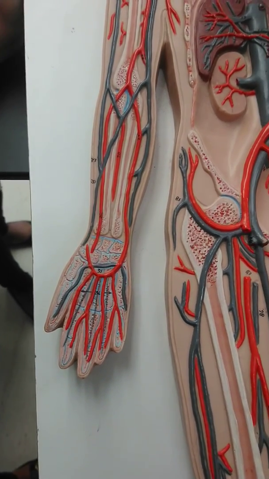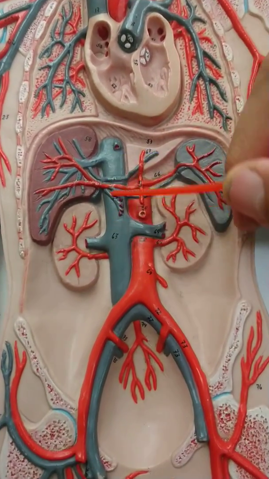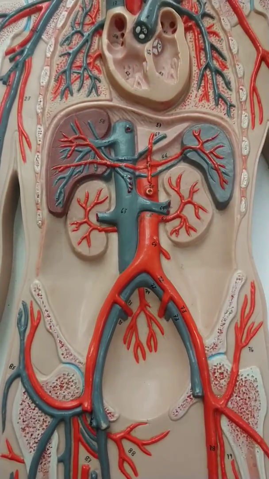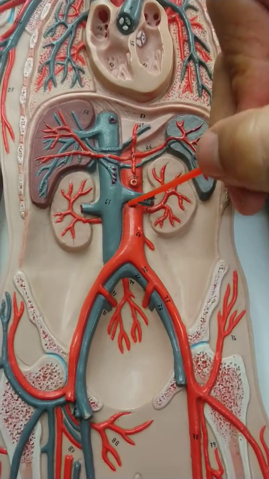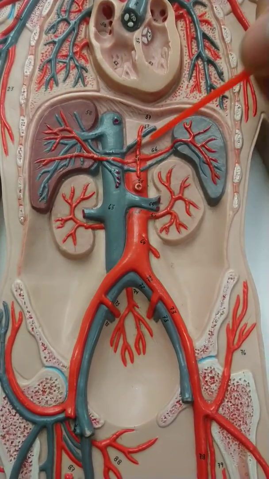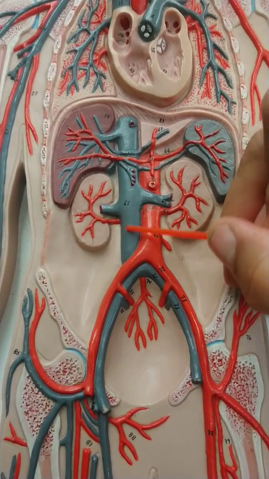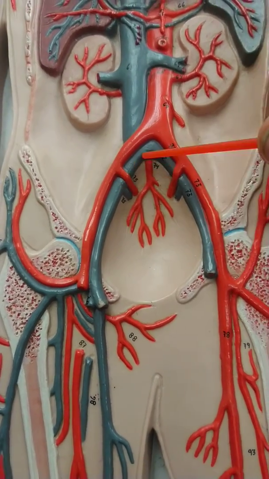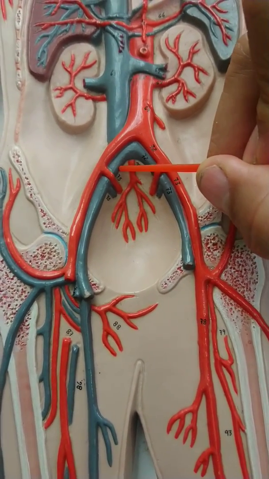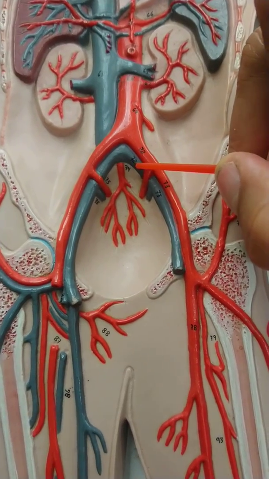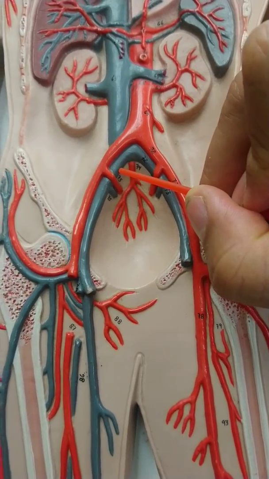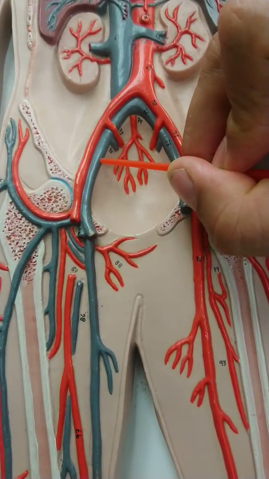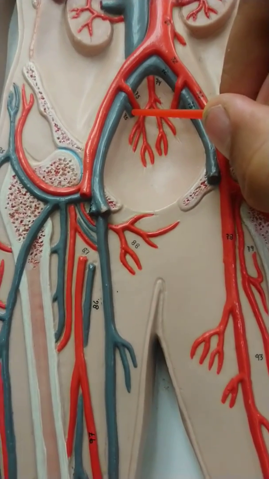If you follow the lower part, this is the inferior vena cava. From the inferior vena cava, you see veins going to different organs. They have the same names, like renal veins, suprarenal vein, and so on. But this is the inferior vena cava until this point, until it splits. When it splits, it's the same name as the arteries. So this is right common iliac vein, left common iliac vein. Each one of those common will split into internal and external. So this is the right external iliac vein, and this is the right internal iliac vein.